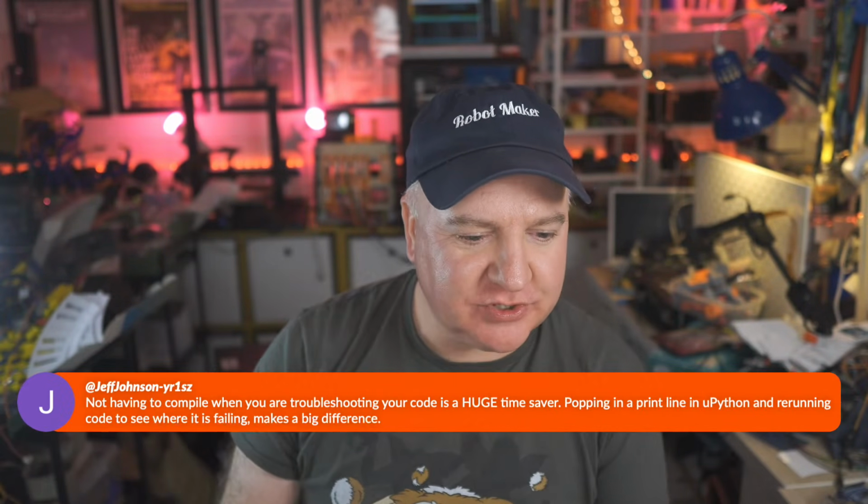Yep. So Jeff says, not having to compile when you're troubleshooting your code is a huge time saver. Popping up a print line in Python and rerunning code to see where it's failing makes a big difference. Yeah, so much coolness.